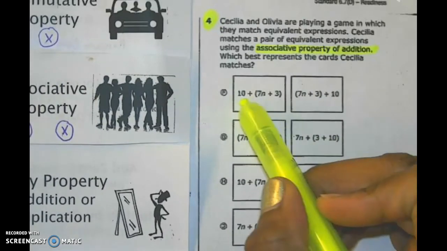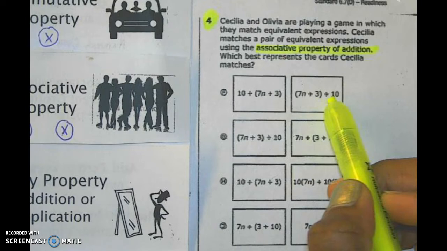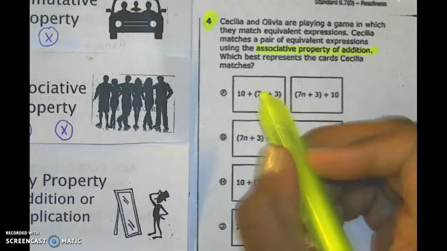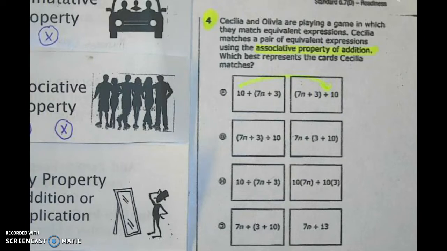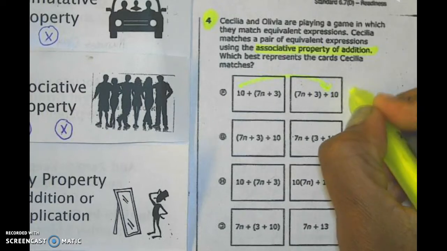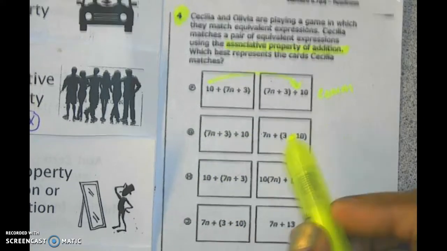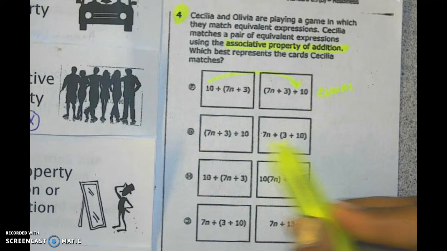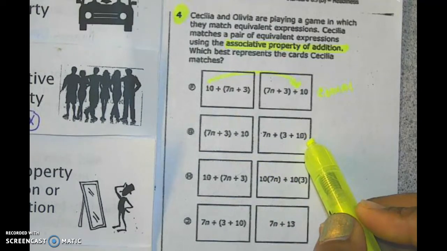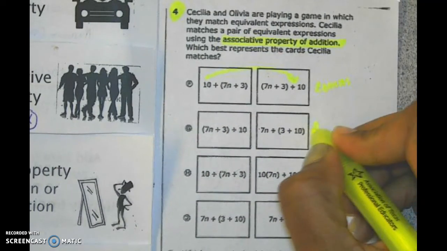So here, 10 plus (7n plus 3), and (7n plus 3) plus 10. Looks like the 10 went from the front to the back. So the numbers moved. That would be commutative property. Here, (7n plus 3) plus 10 and 7n plus (3 plus 10). Here the 7n plus 3 is together. Here the 3 plus 10 together. So here it looks like the parentheses move. So that could be associative.